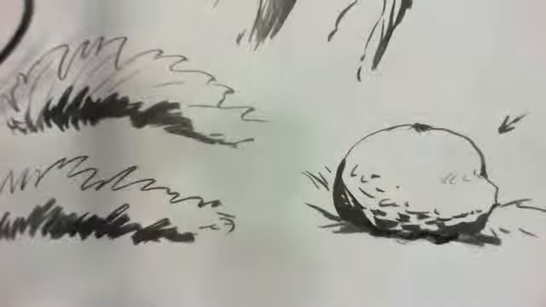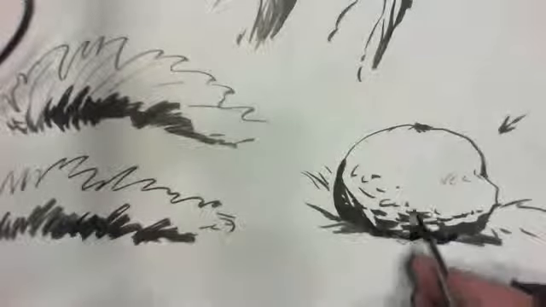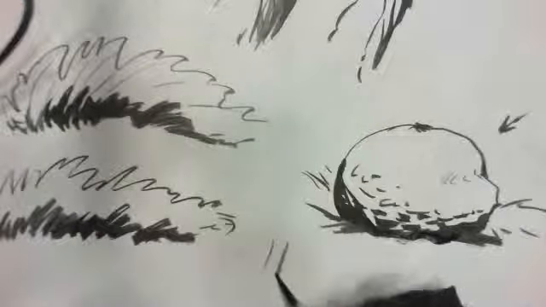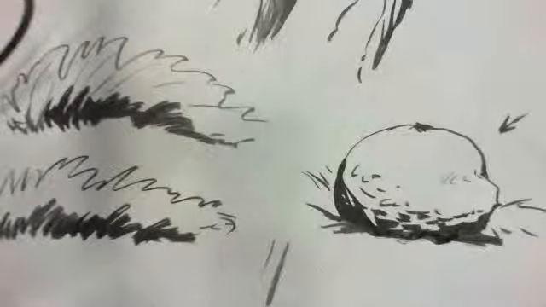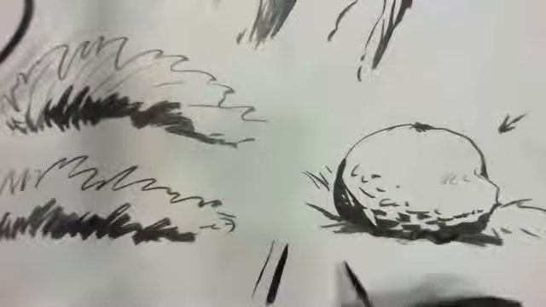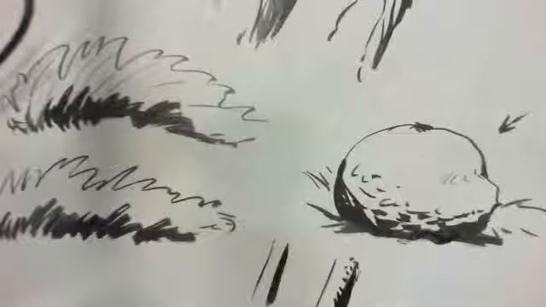There's no C. I guess maybe you could call C the texture. So you got your A line, your B line, and then the B line can be either just a straight curve or thick line, or it could be something with texture to it that describes the object you're drawing.